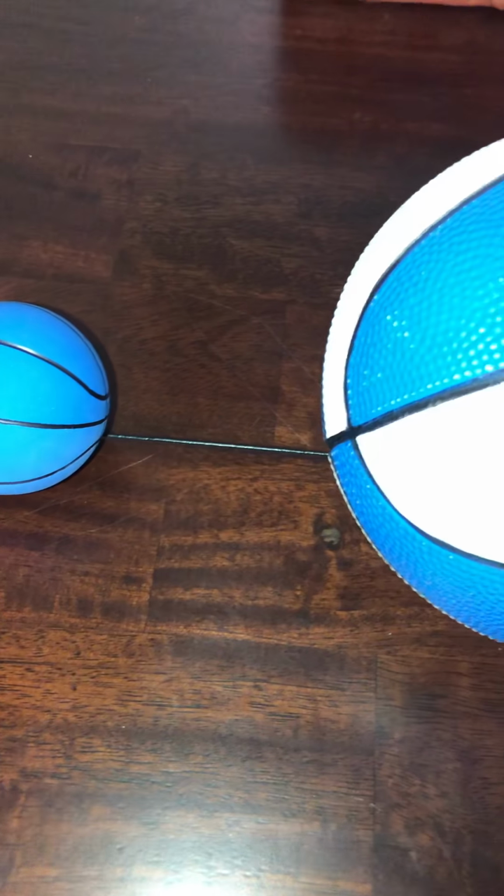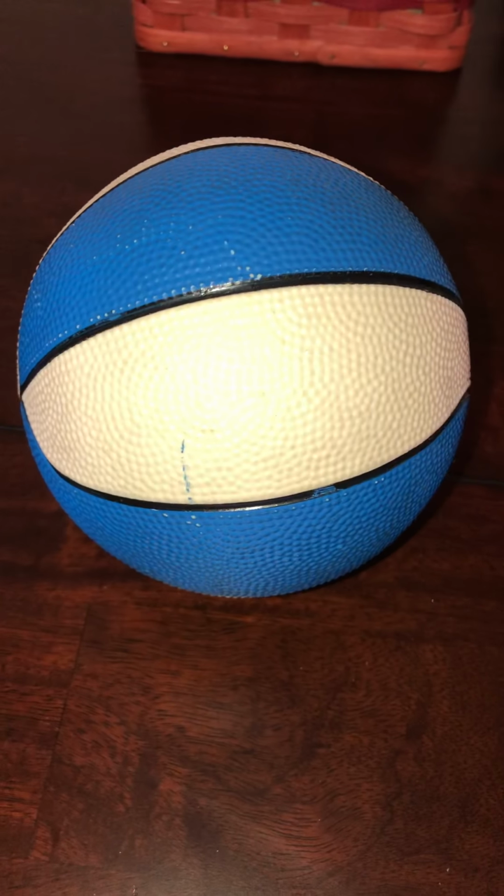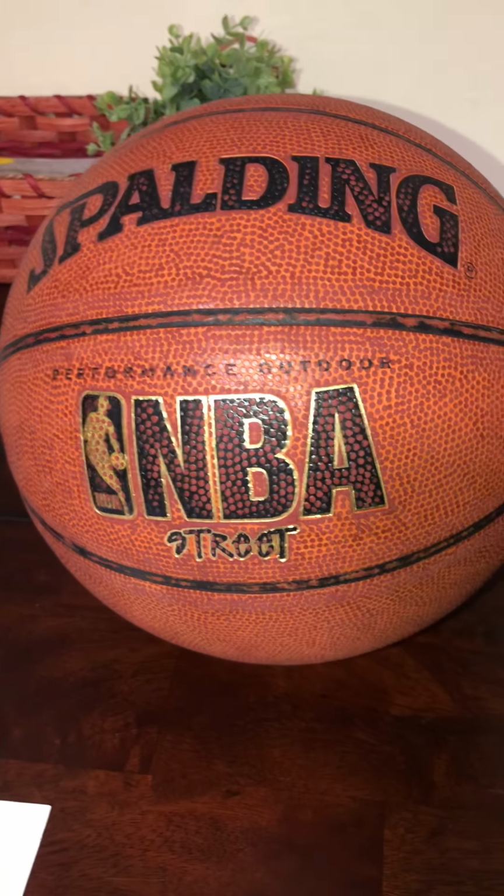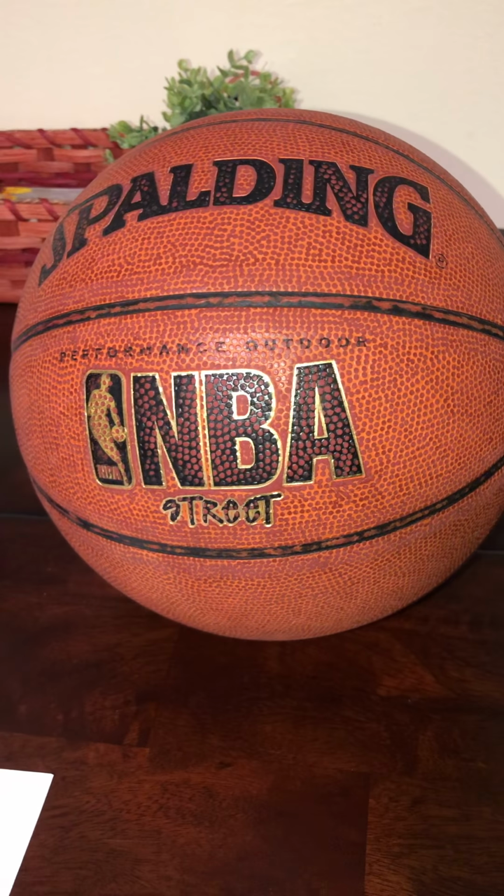Today we're going to go over the surface area of a sphere. And as you can see in the video, there are many different size spheres in the world: small, medium, and of course, large. You could also have a sphere as large as the Earth, because the Earth is also a sphere.